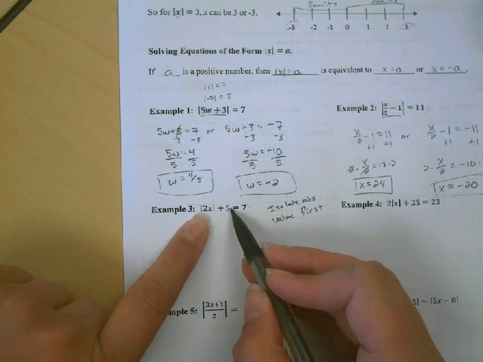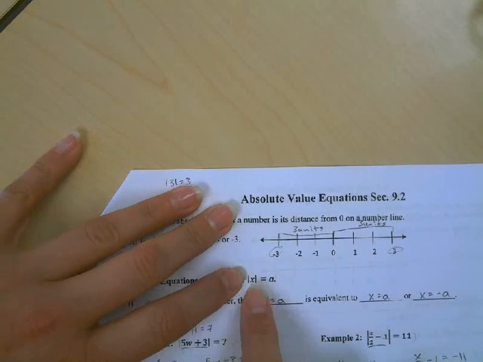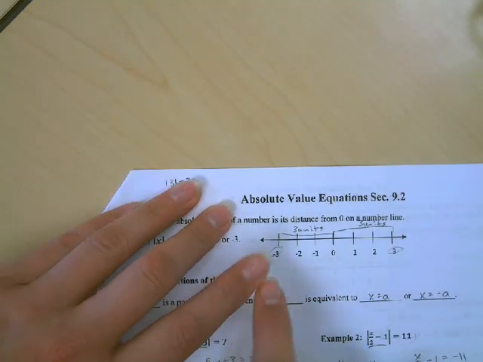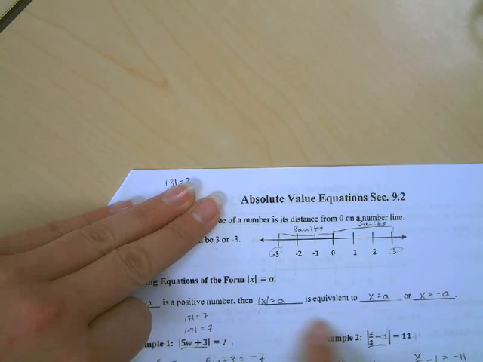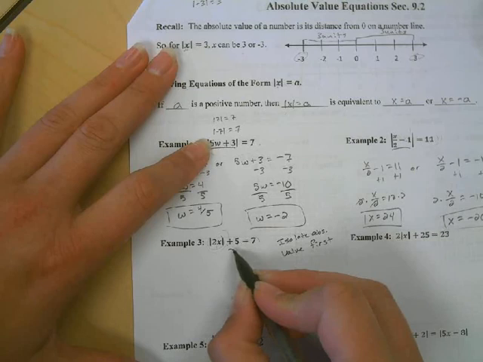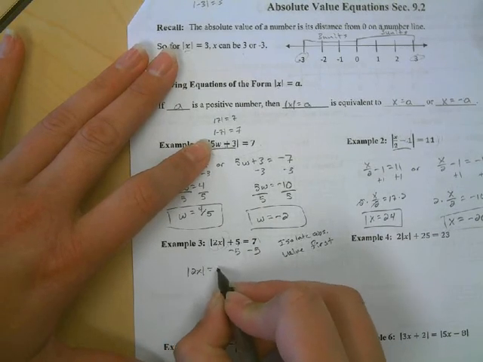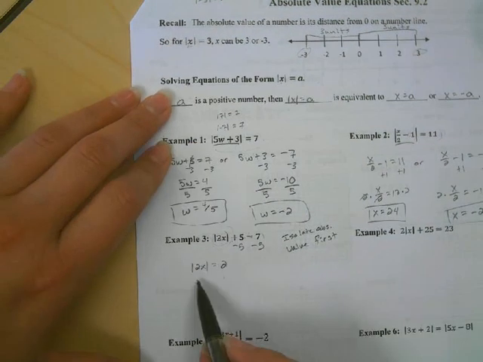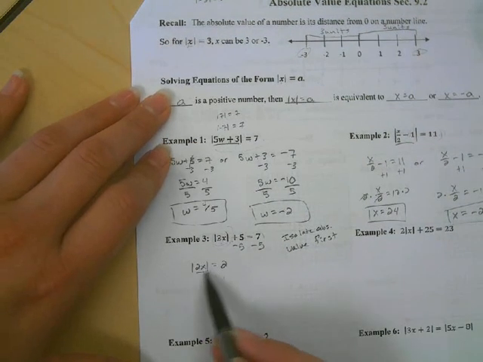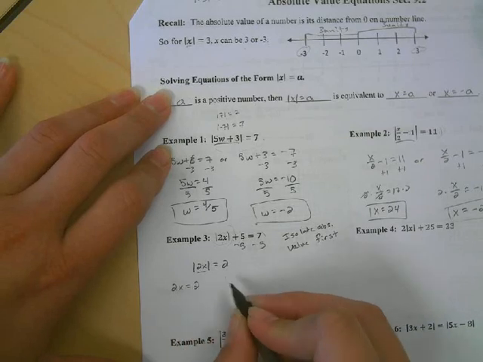Before we can start doing our split, we really want to get this absolute value all by itself so that it's in this format, right? Absolute value of some x is equal to some number. So that's what we're trying to do first. We want to isolate this term first. So I'm going to minus the 5 to the other side. Now I've got the absolute value of 2x is equal to positive 2. And then once I'm here, now this is allowed to be positive 2 or negative 2. So let's go ahead and set that up. So 2x is positive 2 and 2x is negative 2.